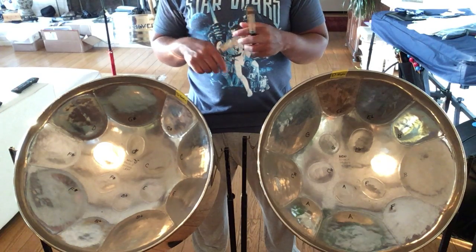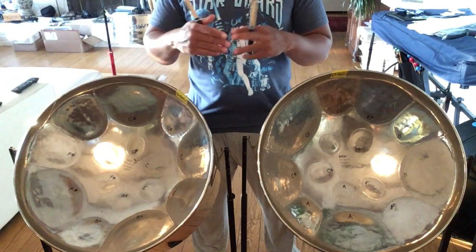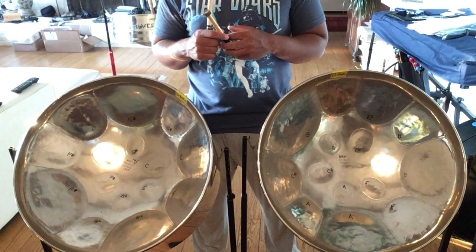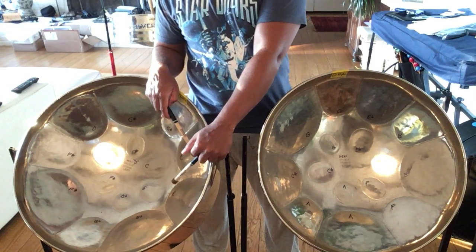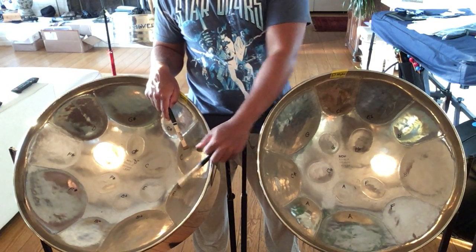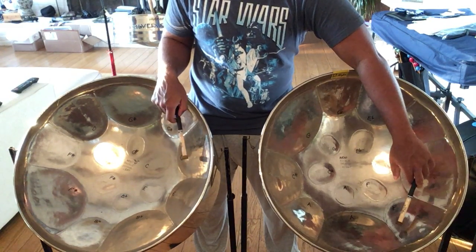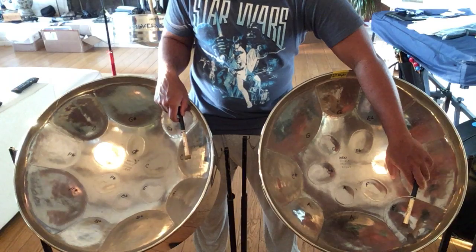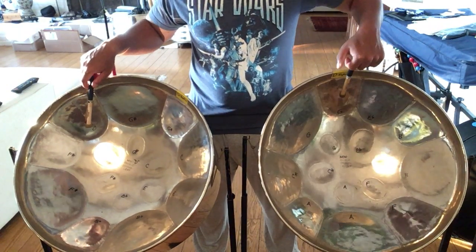Once we get to the end of the second line, that D and B flat to F and A, it's going to repeat again. The exact same thing. So after the E and C we just played, we're going to go to F and C twice. F and C, F and C, back to F and D, F and D and G.